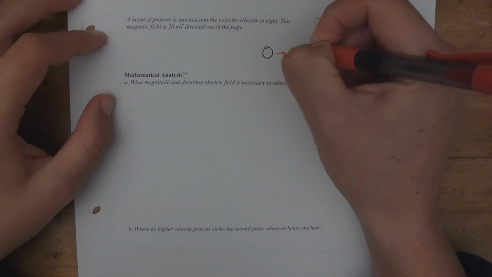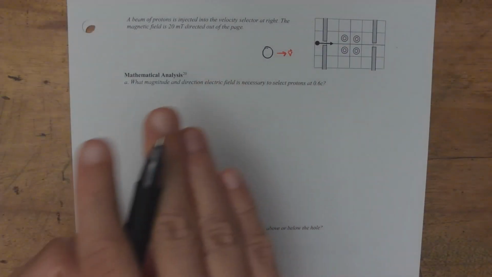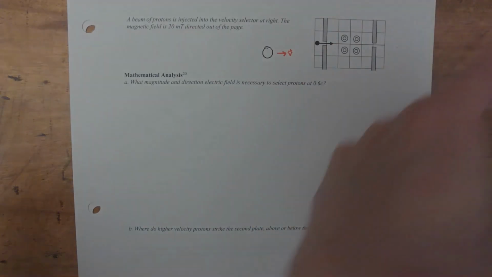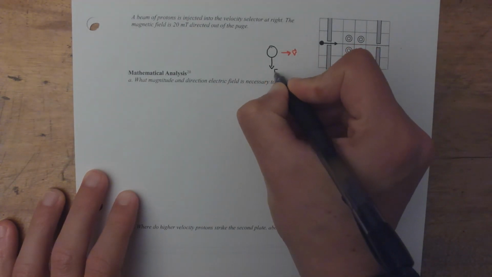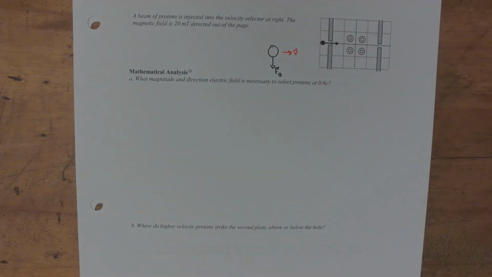So there's my velocity vector in red so we don't confuse it with the force vectors. So if the particle is going this way and the magnetic field is coming out of the page, then the magnetic force is going downwards. So I have a magnetic force going downward, the direction given by the right-hand rule.